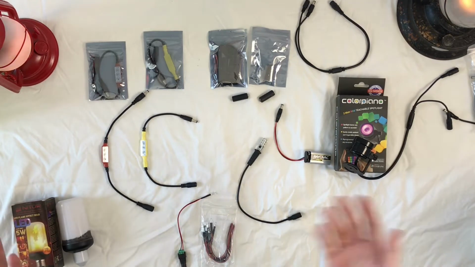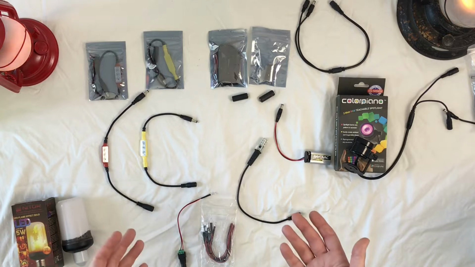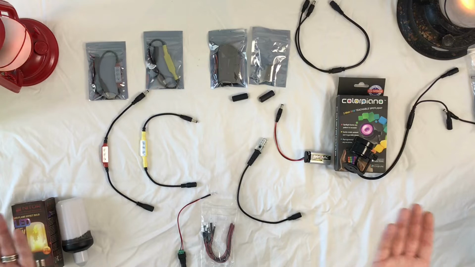As you can see on the table and from the intro, I have some flicker controllers as well as flicker light fixtures and flicker bulbs, and I want to show you guys what we use in our display, where we use it, why we use it, and hopefully that'll answer some questions that I get asked pretty often, as well as help you guys decide if these are products that you'd like to try in your displays at home.